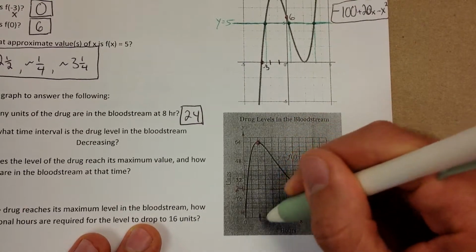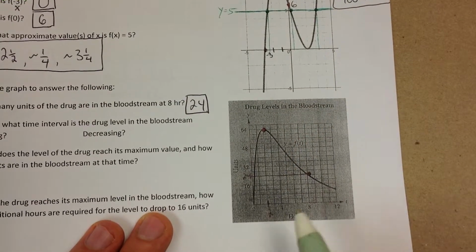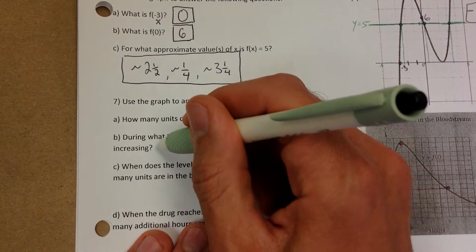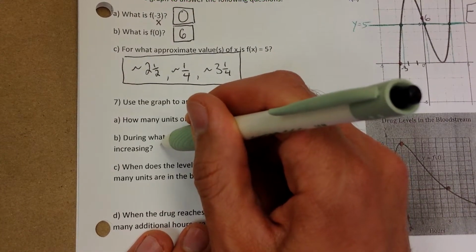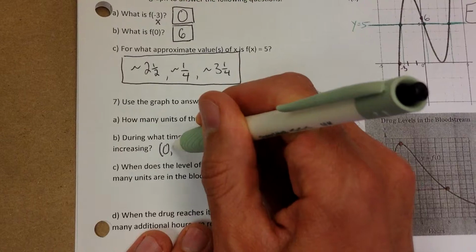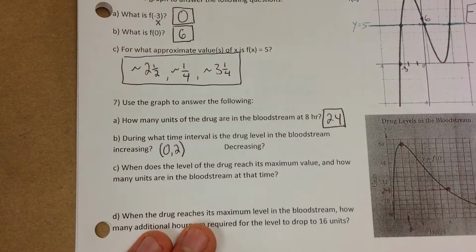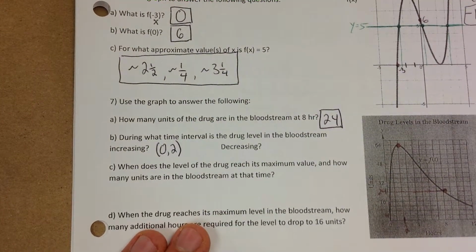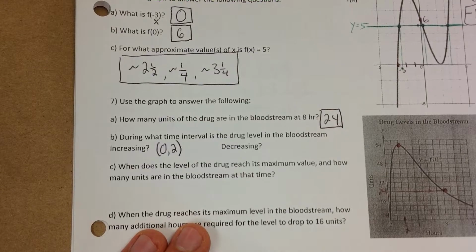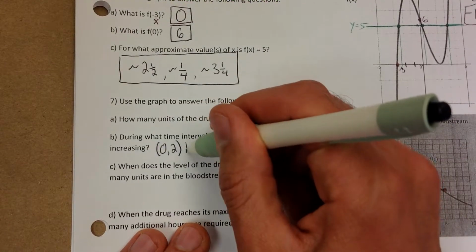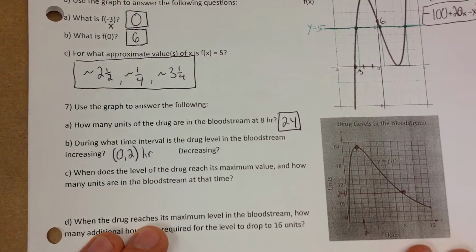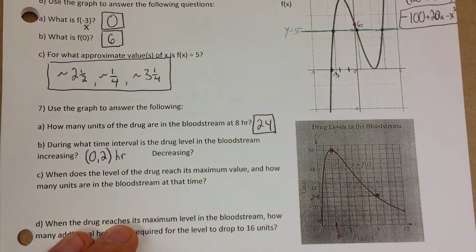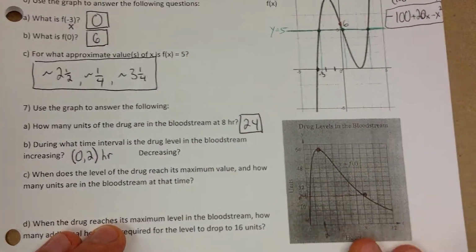And that x value is halfway between 0 and 4, which is obviously 2. And Nakia, during what time interval is the drug level decreasing? 2 to 12, or maybe 2 to infinity.